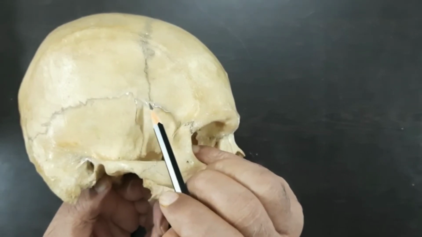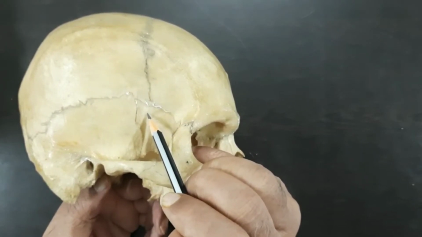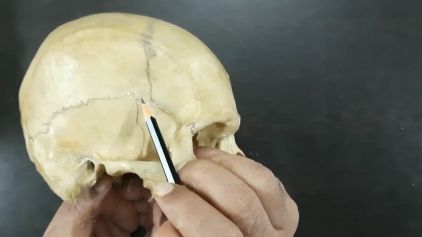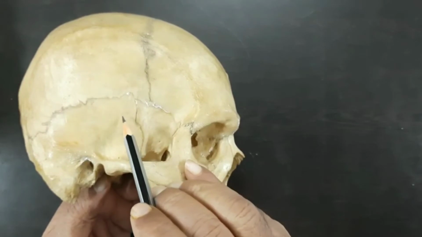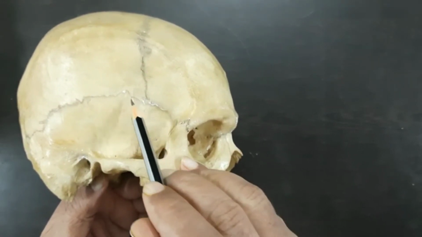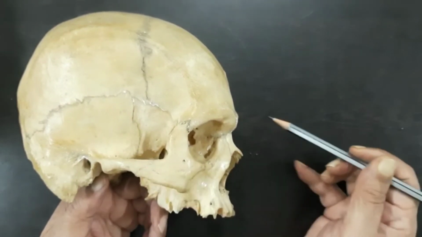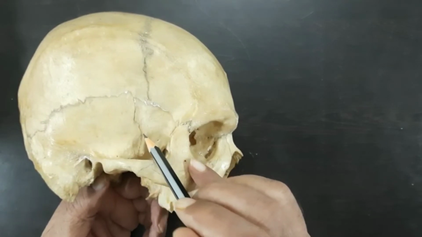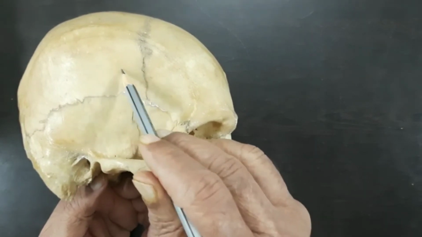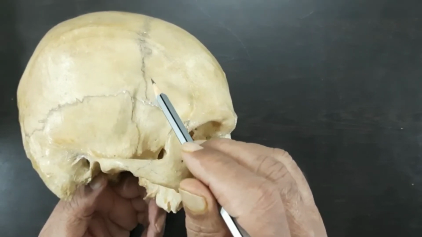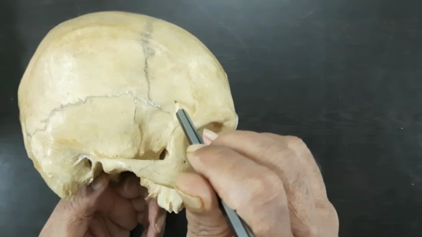Then this suture here is the parieto-sphenoidal suture, because this is the parietal and the greater wing of the sphenoid is below. And then this is the temporal and this is the greater wing of the sphenoid, so this suture is called the temporosphenoidal suture. So the temporosphenoidal suture, the parieto-sphenoidal suture, the frontoparietal or coronal suture, and the frontosphenoidal suture.